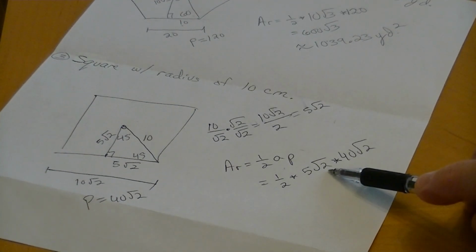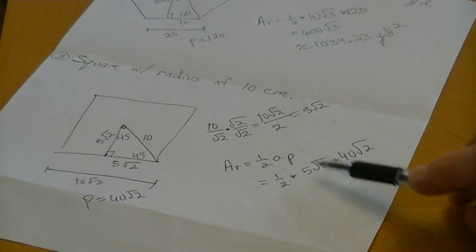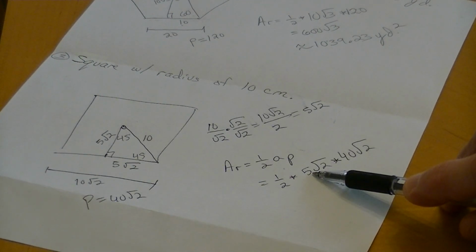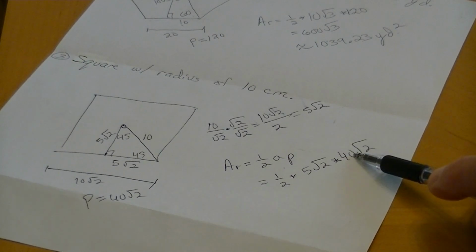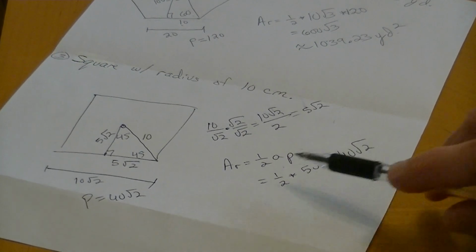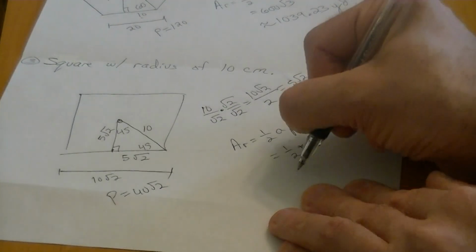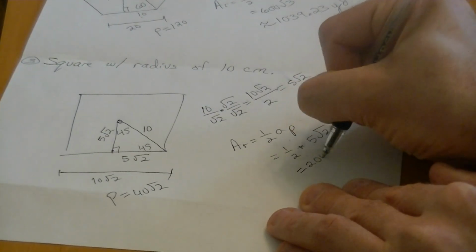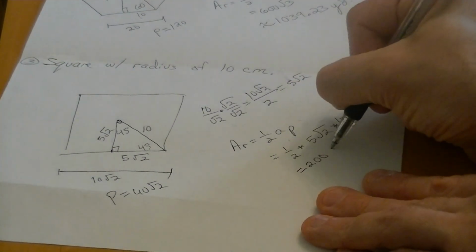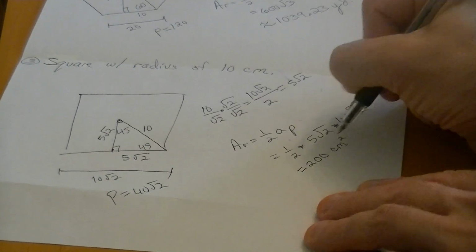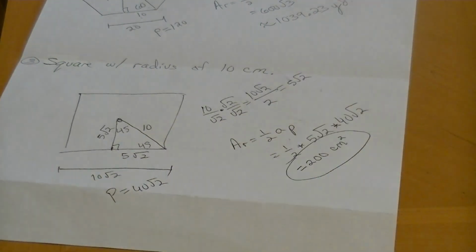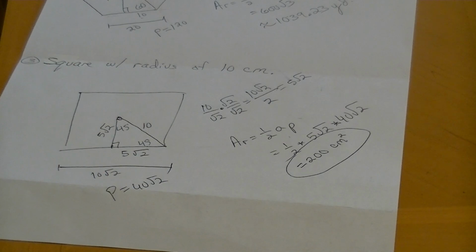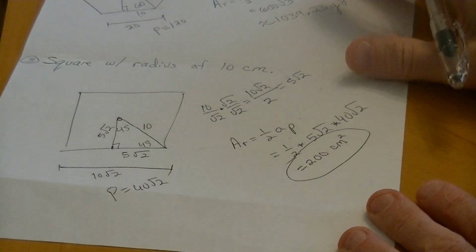Root 2 times root 2 is 2. 2 times 5 is 10. 10 times 40 is 400. And 400 times half is 200. Yes, you can type it all in your calculator, but you can also do a little bit of mental math there. Those numbers were pretty nice. Answer 200 centimeters squared.